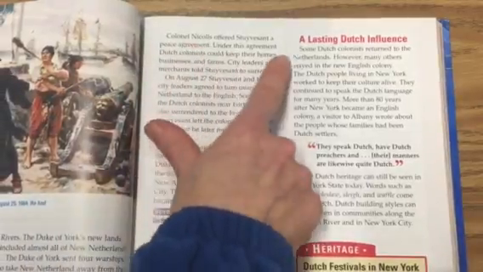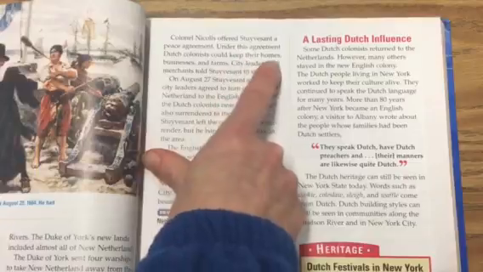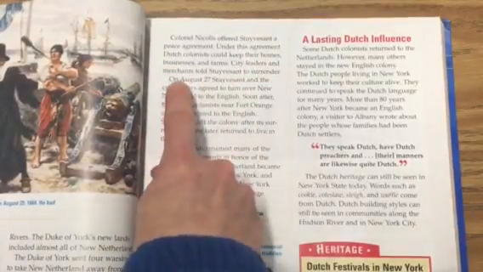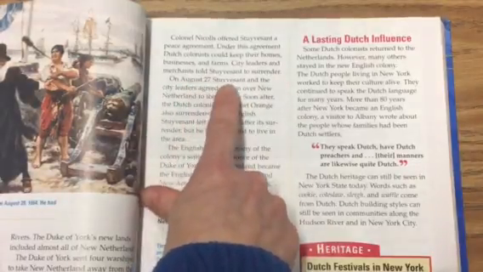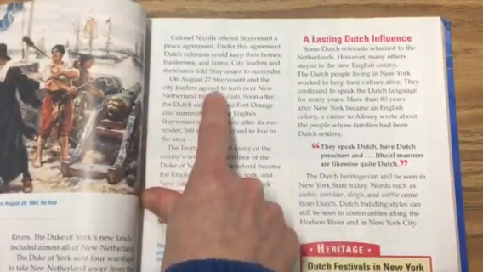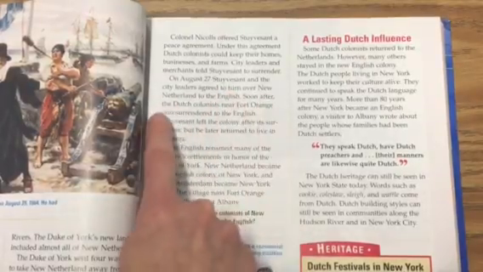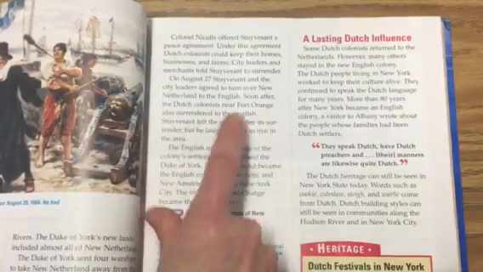Colonel Nichols offers Stuyvesant a peace agreement. Under this agreement, Dutch colonists could keep their homes, businesses, and farms. City leaders and merchants told Stuyvesant to surrender. On August 27th, Stuyvesant and the city leaders agreed to turn over New Netherland to the English. Soon after, the Dutch colonists near Fort Orange also surrendered to the English.